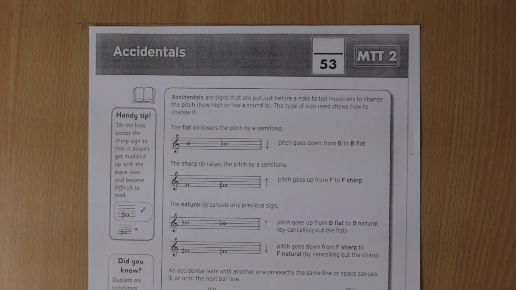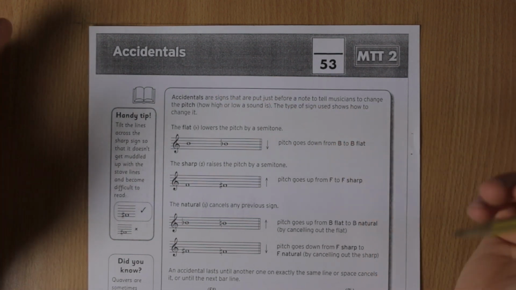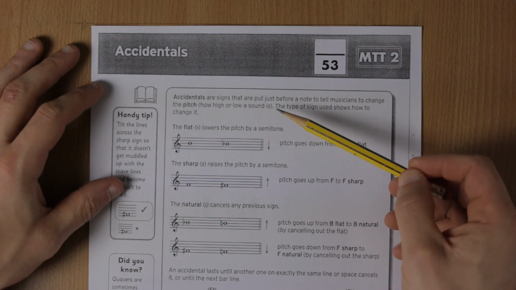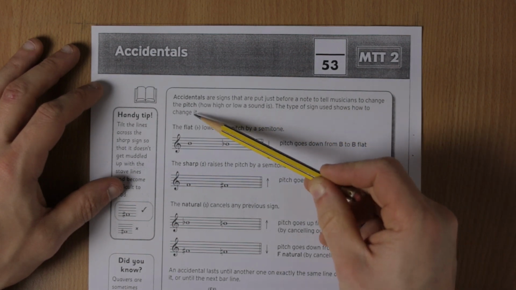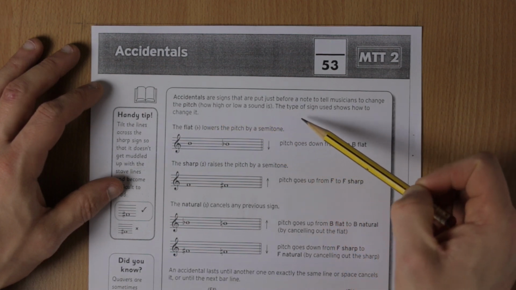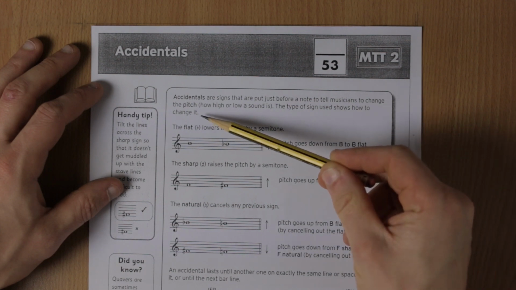Right, MTT2. Let's have a read of this then. It says accidentals. What are accidentals? Accidentals are signs that are put just before a note to tell musicians to change the pitch. That's how low or how high the sound is. The type of sign used shows how to change it, okay?